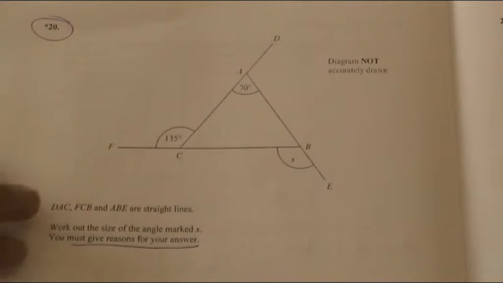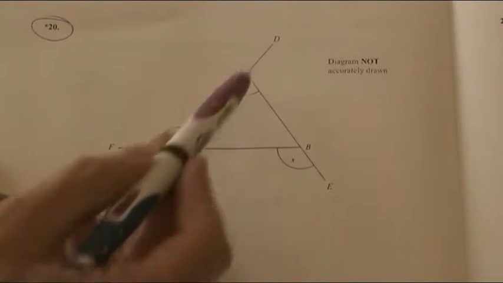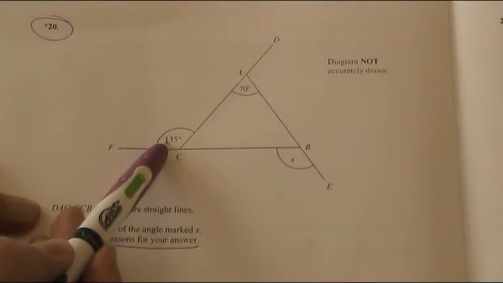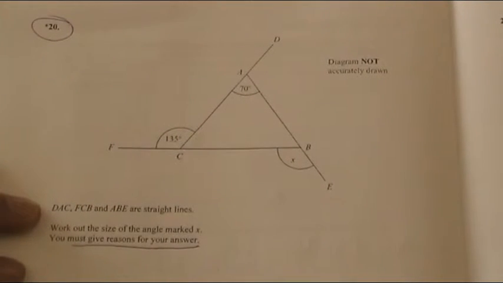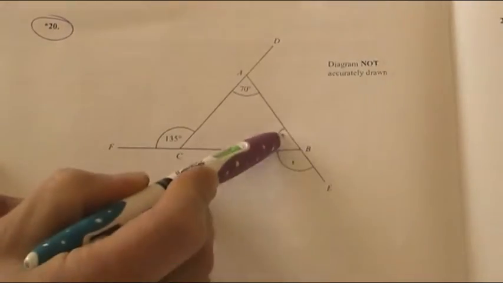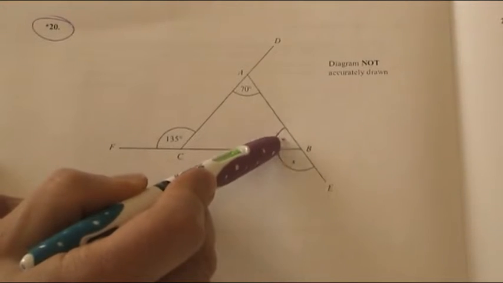So, here we're told that these are straight lines. And that's really important to understand because the knowledge of straight lines is if you have one angle, the other angle must add up to 180 degrees. To find this angle, I'm going to need to know this one. So that's my first task, is to find that angle.